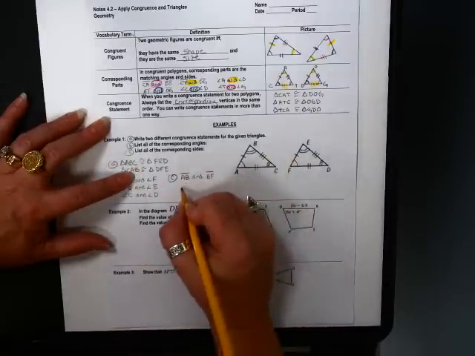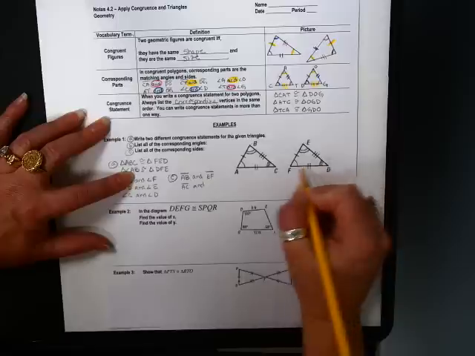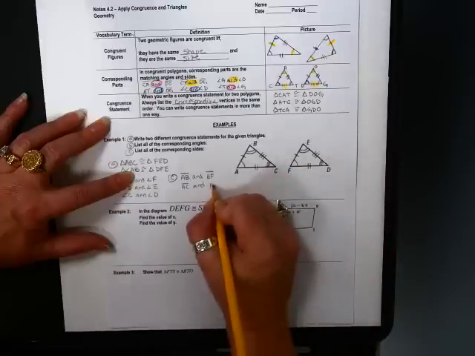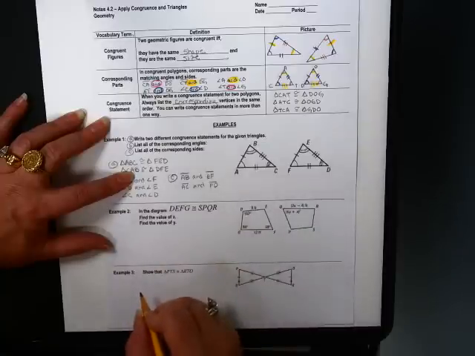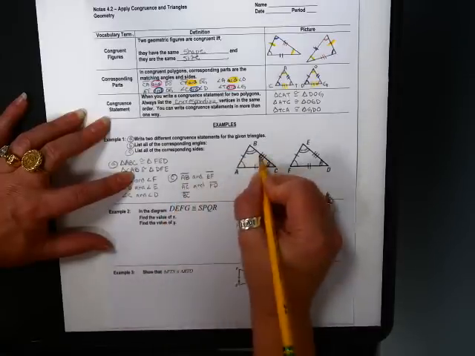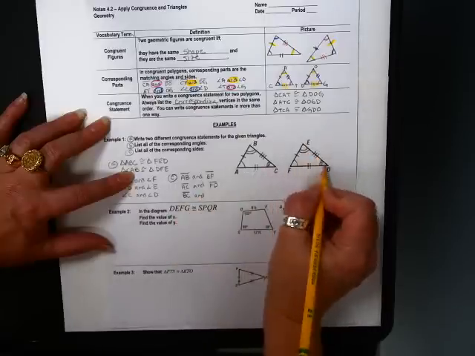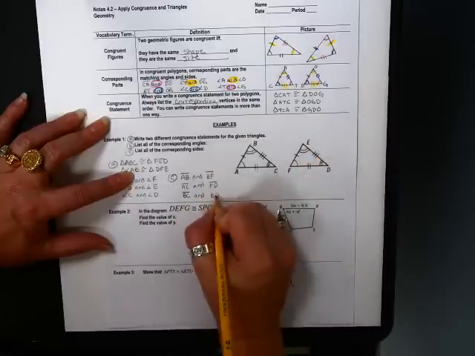We've got AC with two hash marks corresponding to FD with two hash marks. And finally we have BC with three hash marks corresponding to ED with three hash marks. So that's how you do this one.